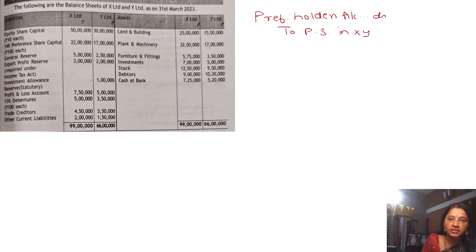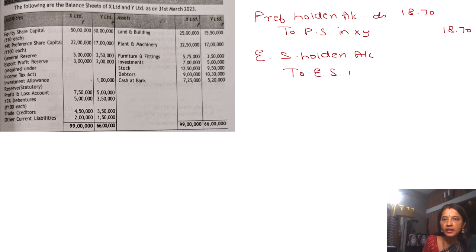So how much do they get? They get 18,70,000, and equity shareholders will get equity shares in XY. How many equity shares are they getting? They are getting 35 lakhs. So this is the final payment made to equity shareholders and preference shareholders.